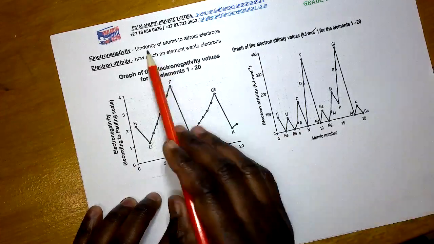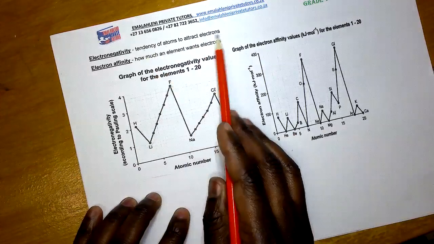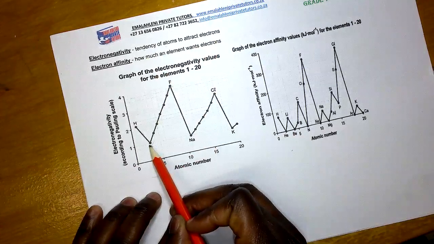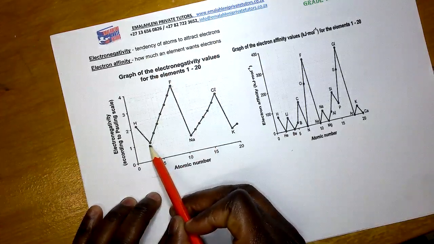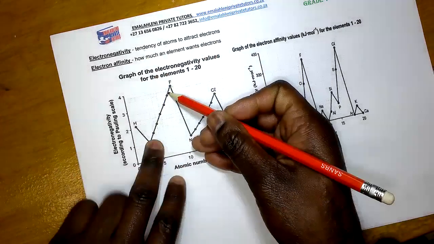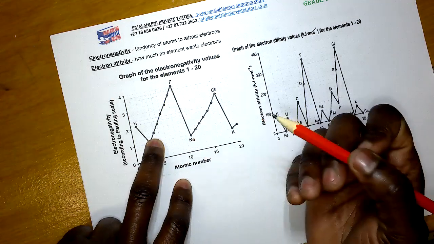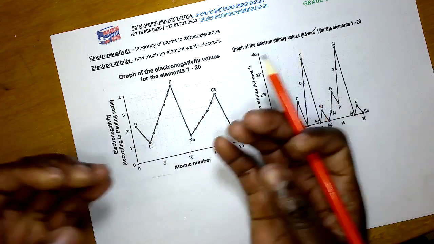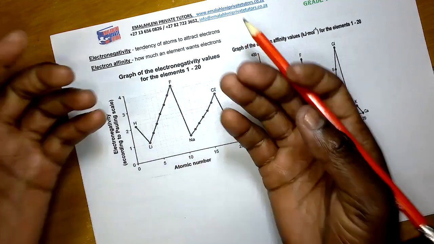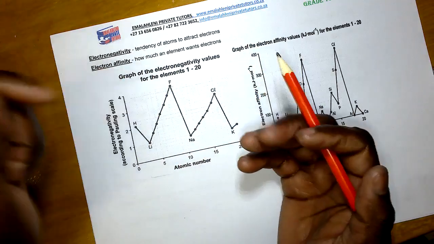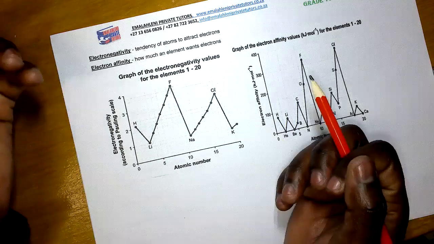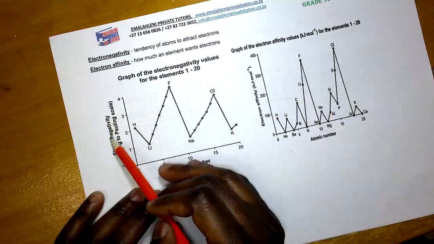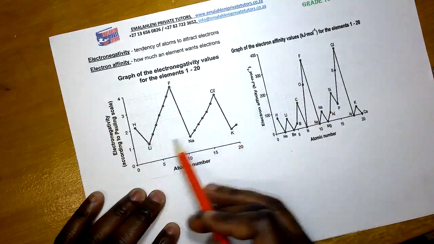Atoms tend to attract electrons. Lithium would rather lose the one electron on its outer shell than gain seven more electrons to be stable. So they would rather lose. As you go across, they tend to need more electrons to attain the stable state of argon and neon. That's what happens when you're moving across the period. The electronegativity increases, but it decreases going down the group.